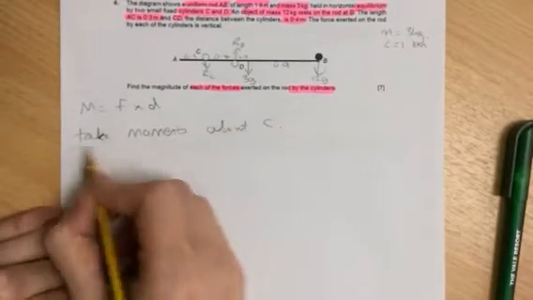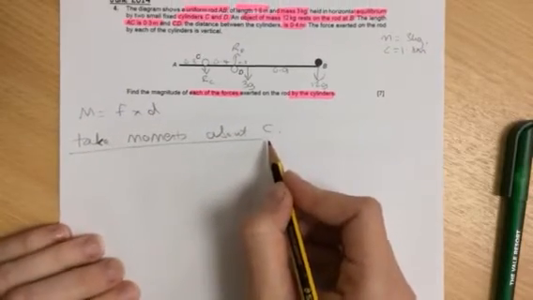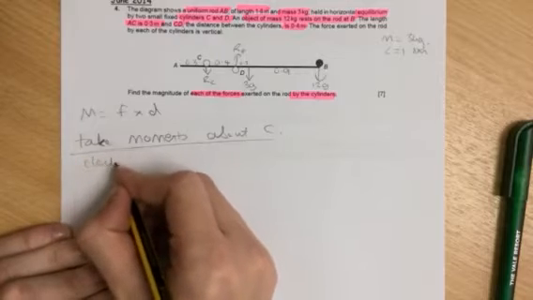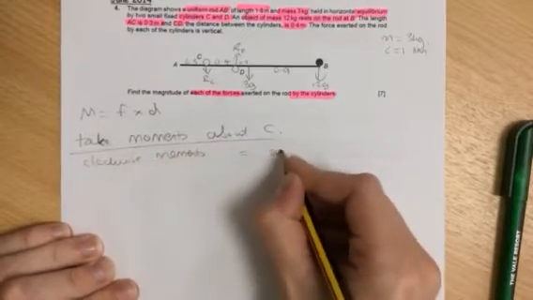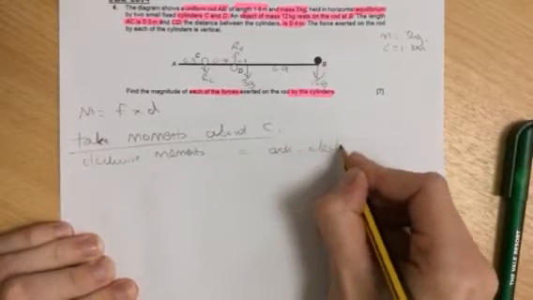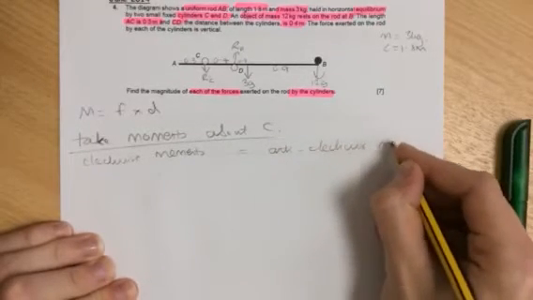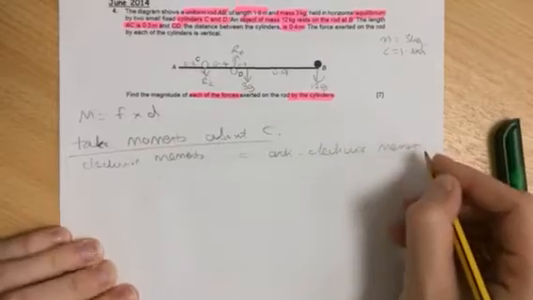So take moments about C. We're in equilibrium, so clockwise moments equal anti-clockwise moments.